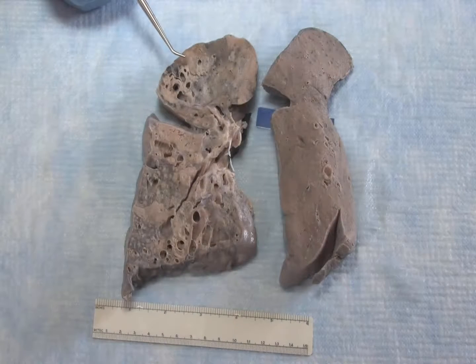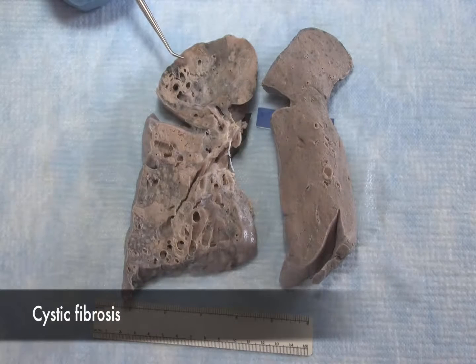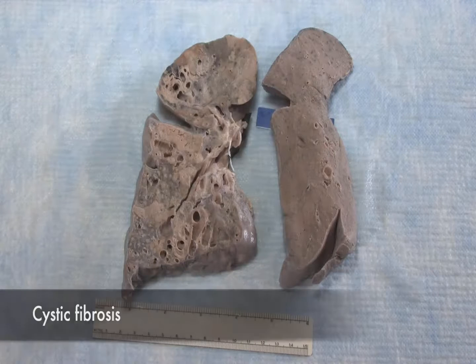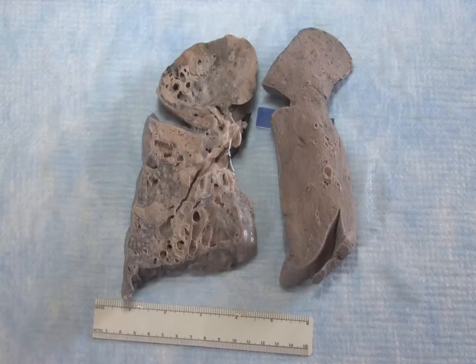This is a coronal section of lung from a patient with cystic fibrosis and a section of normal lung for comparison. Cystic fibrosis is an autosomal recessive disease in which there is a mutation in the CFTR gene, resulting in a dysfunctional epithelial chloride channel protein and impaired chloride transport.